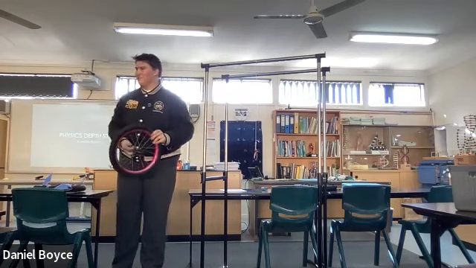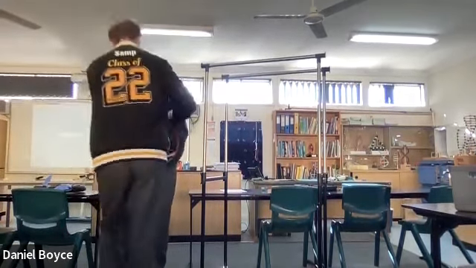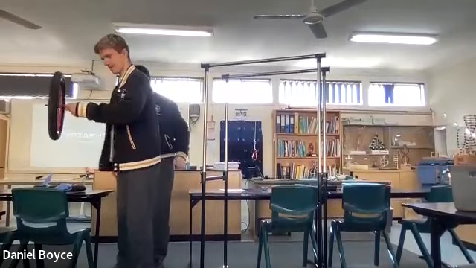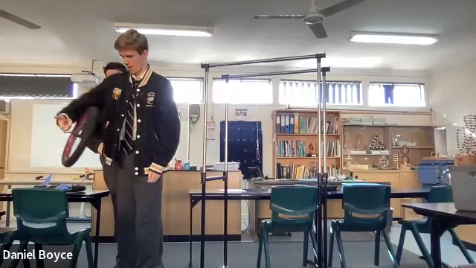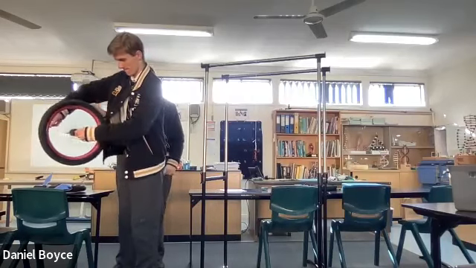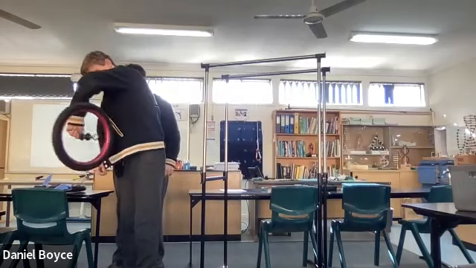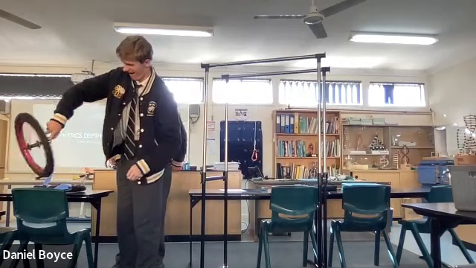Do you guys want to come up and try this? It's actually pretty fun. So hold it, just yeah, put your finger through. Once again, it's not levitating, you do have to hold on to it, but it feels like it's levitating. The wheel will also feel somewhat lighter in your hand.